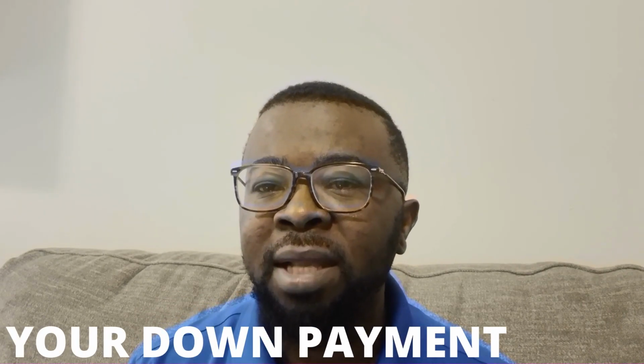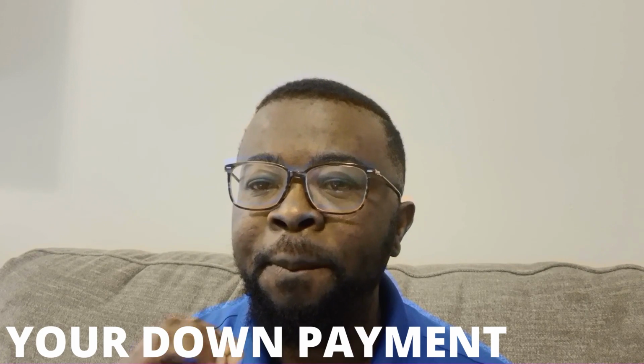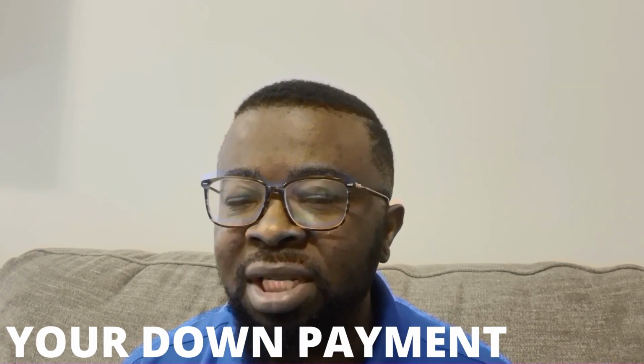Number two is your down payment. Your down payment is actually the lump sum that you pay upfront towards the car when you decide to make a purchase. And the down payment can actually affect the kind of interest rate that you are offered when you decide to buy that particular car. Lenders will actually factor it into your loan to value ratio, which is the amount you borrow versus the value of the car. So the more you put down, the higher the chances of you getting a lower interest rate.